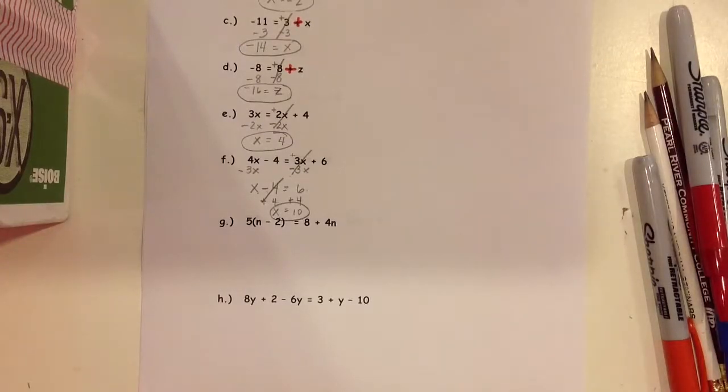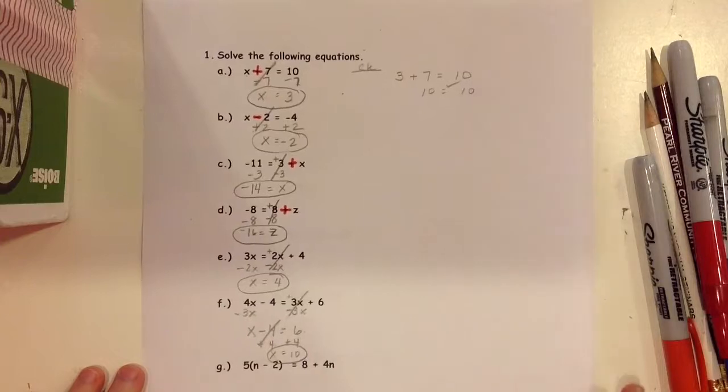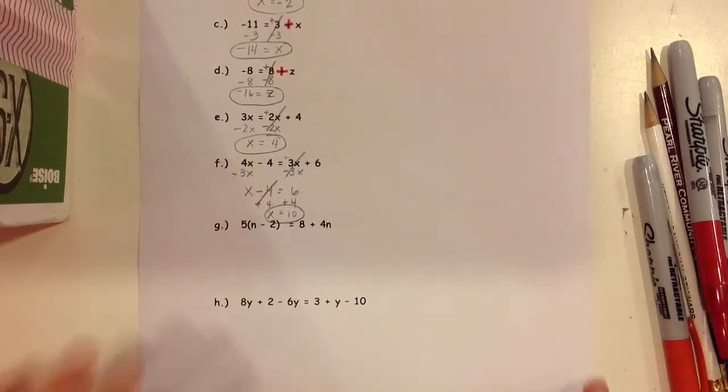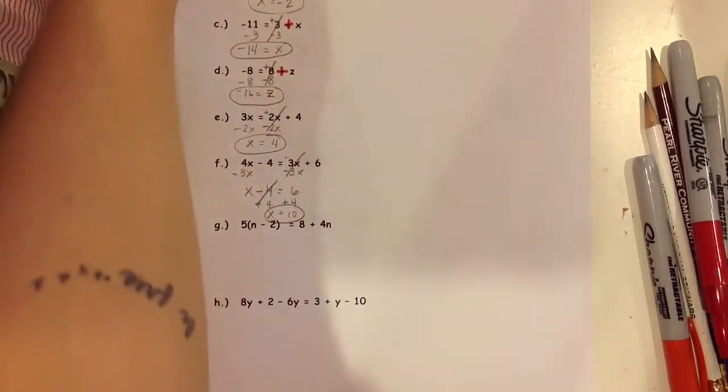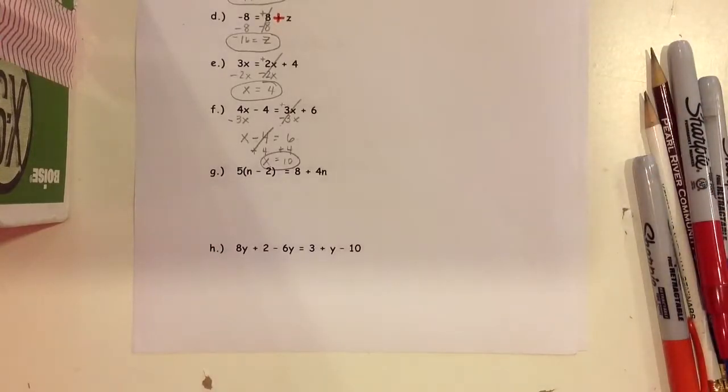All right, the rest of our examples in this section are going to be a little harder than they were before. These last two examples are going to be the end of our addition property of equality, and we will continue with the multiplication property of equality for our next page.